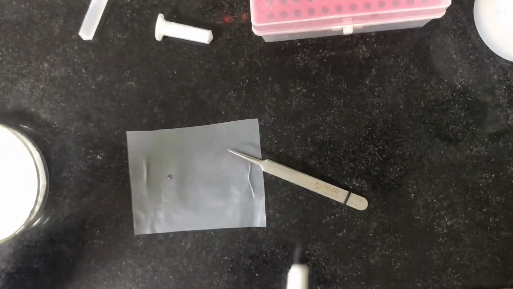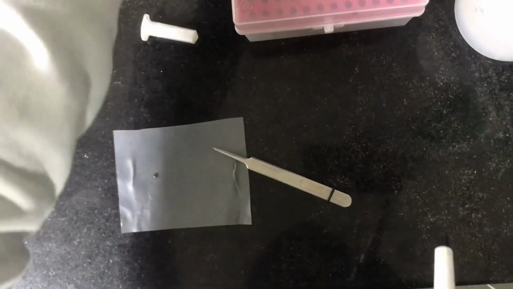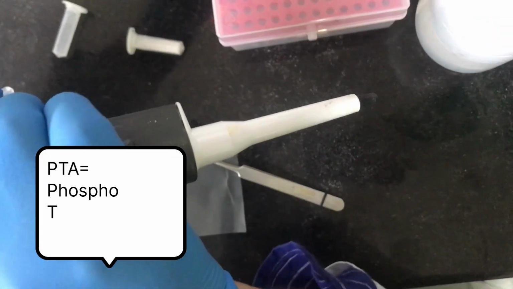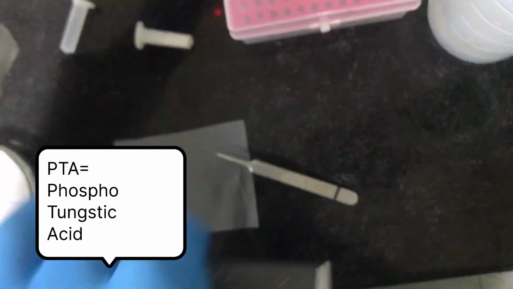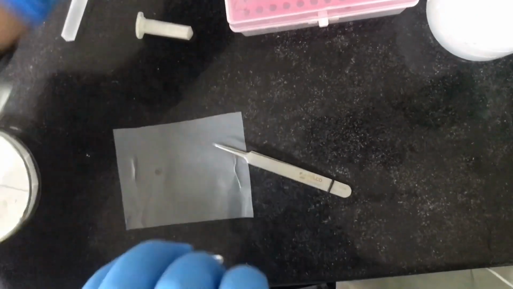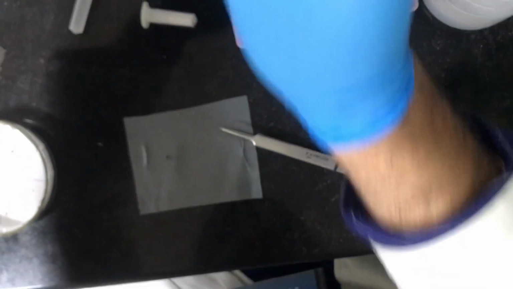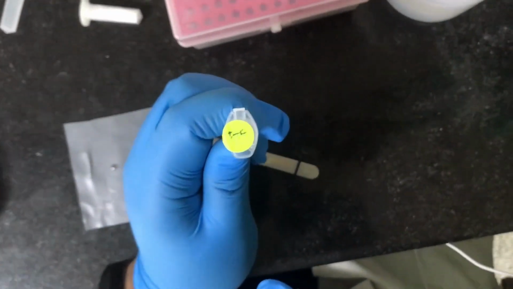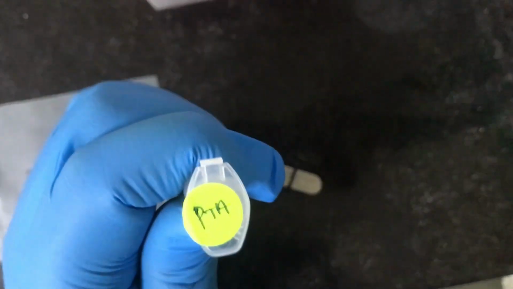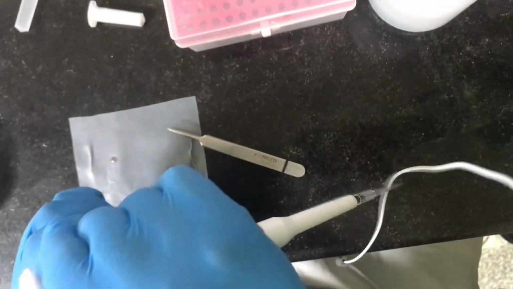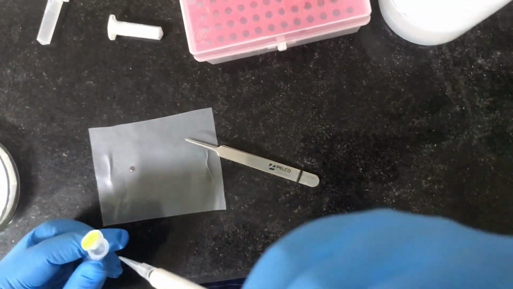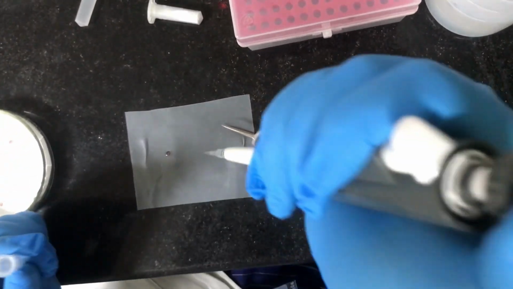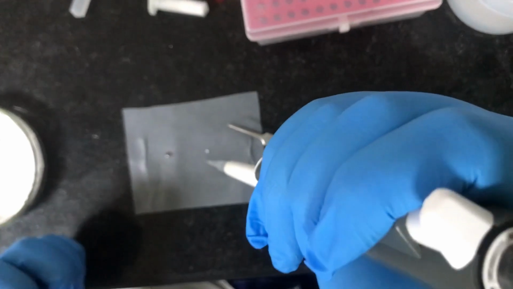Only when it is dried, then we have to take the PTA stain. The PTA stain is for the negative staining, and this PTA stain, a drop is taken of a prepared PTA stain, and this stain, a drop is put on the parafilm.